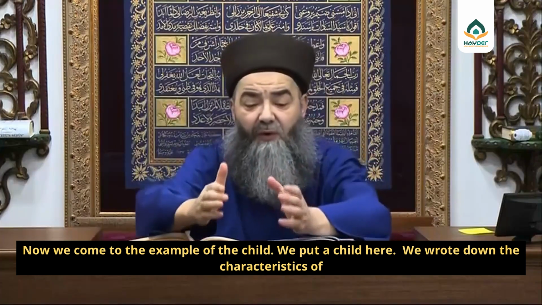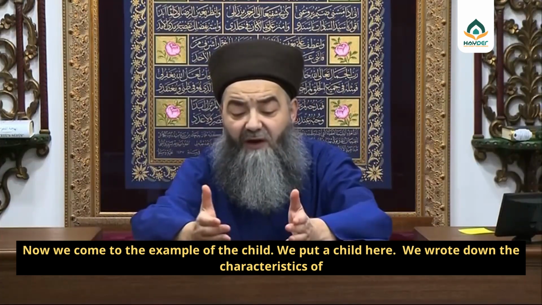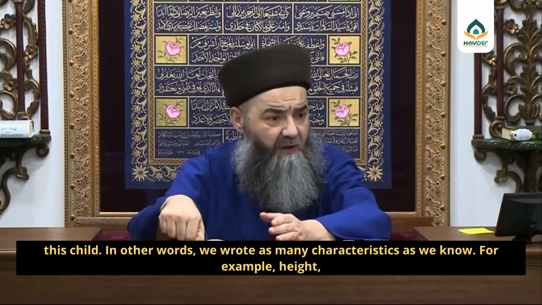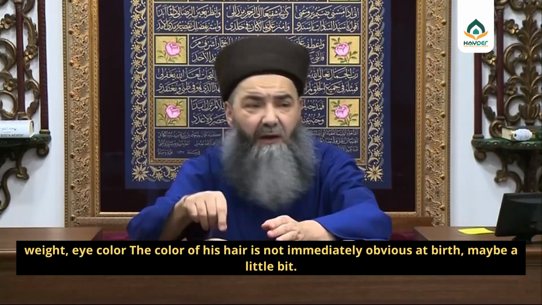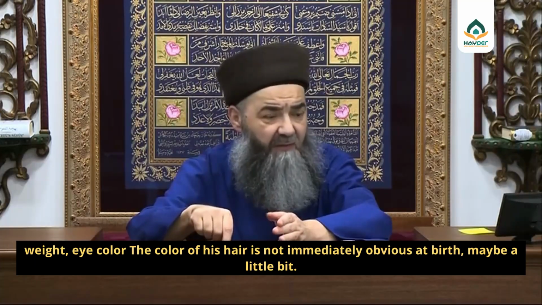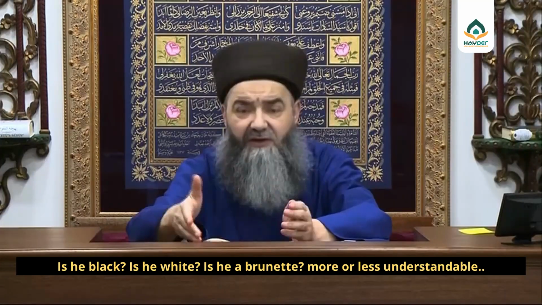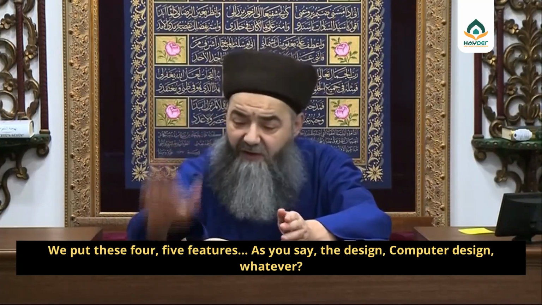Now we come to the example of the child. We put a child here. We wrote down the characteristics of this child. In other words, we wrote as many characteristics as we know. For example, height, weight, eye color. The color of his hair is not immediately obvious at birth, maybe a little bit. Is he black? Is he white? Is he a brunette? More or less understandable. We put these 4 or 5 features.